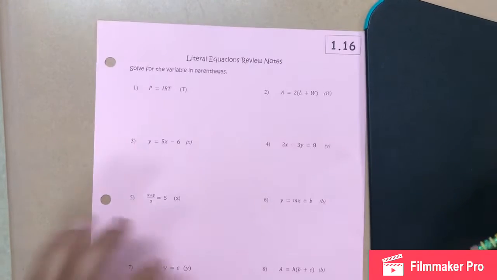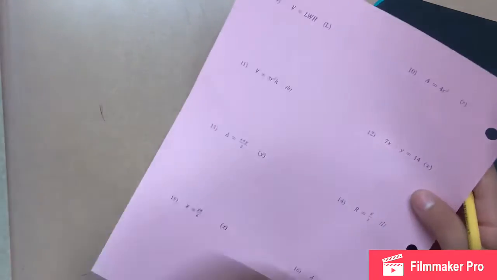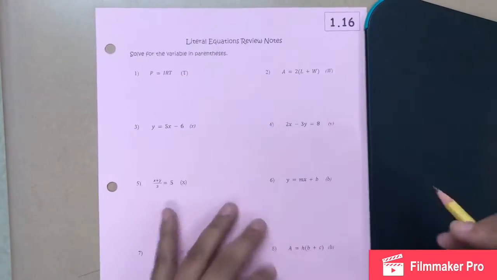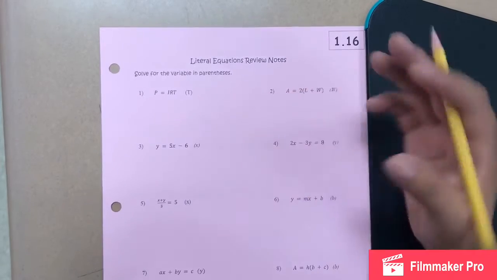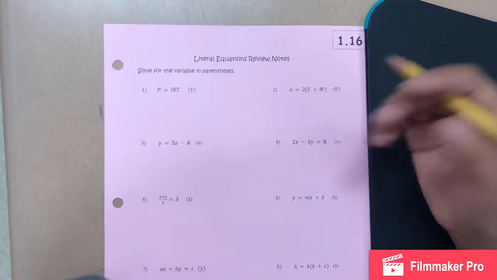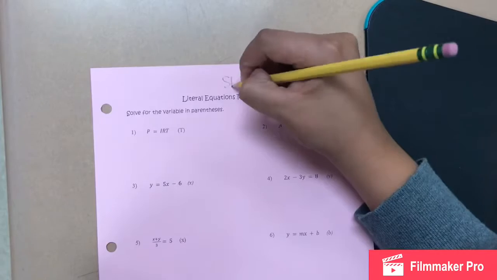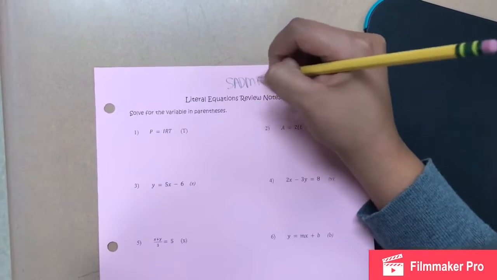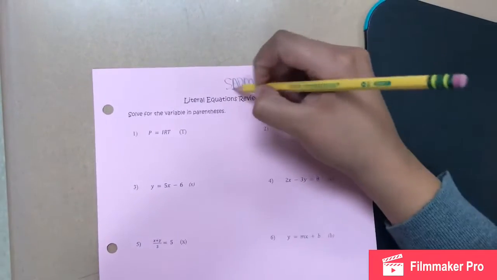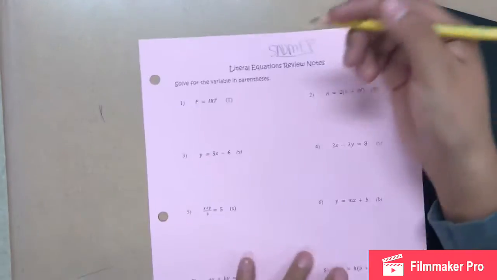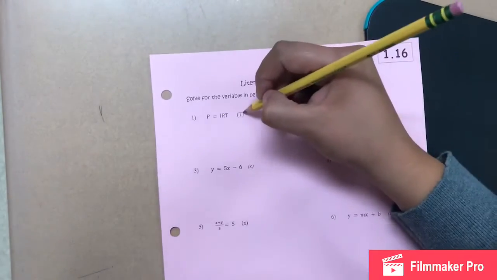Okay, so continuing to go over literal equations, this is just going to be review, so I'm going to go over every question on the notes. Your goal is to solve for the variable that they have in question. So if you remember to follow SADMAP as you're following these, of course there are special cases, then you should be able to solve. So number one, they want me to solve for t.